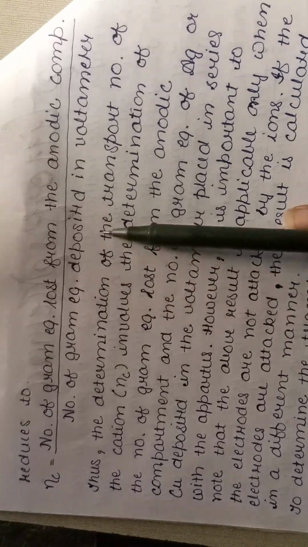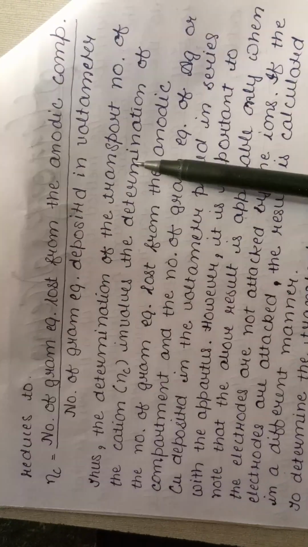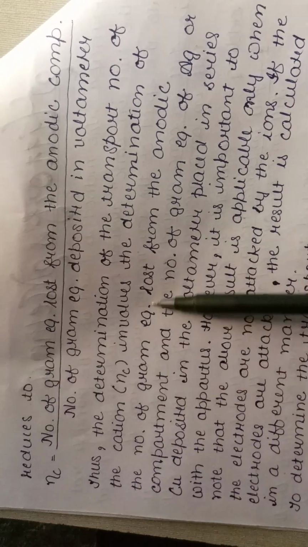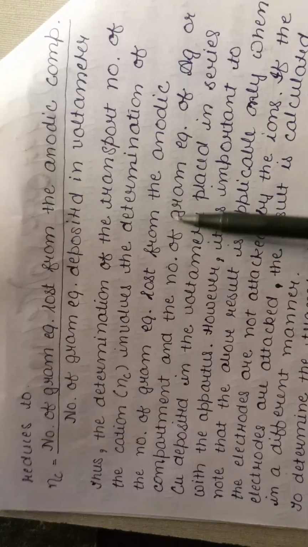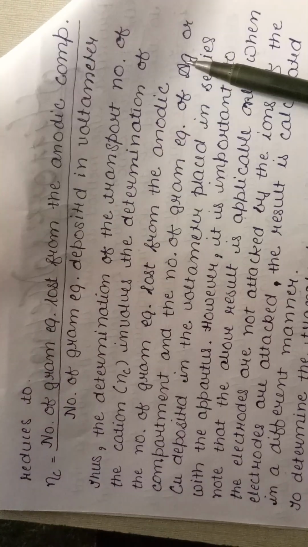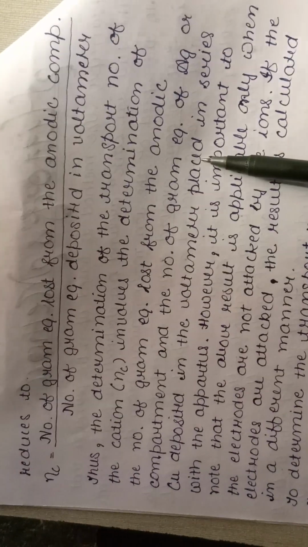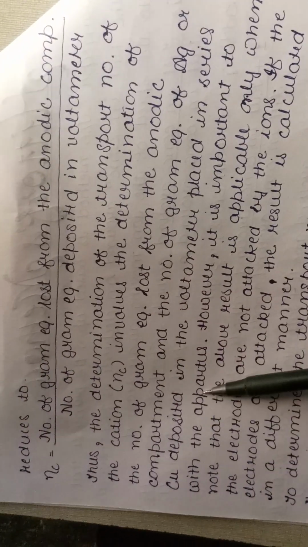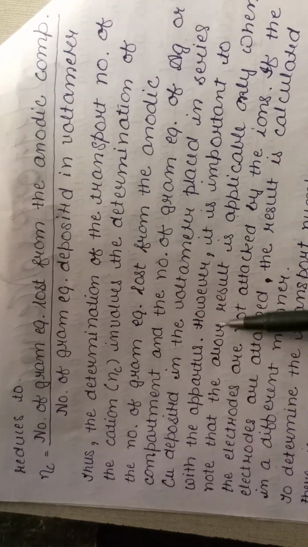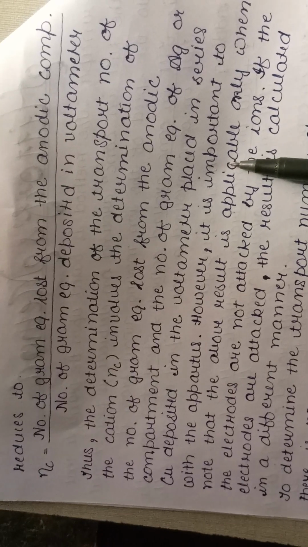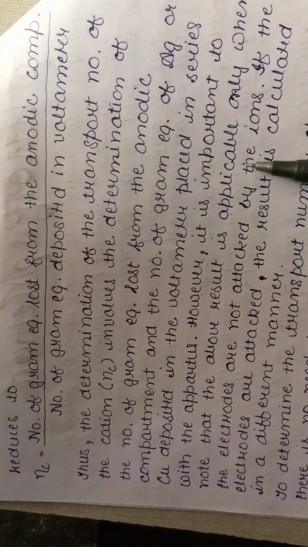Thus, the determination of the transport number of the cation involves the determination of the number of gram equivalents lost from the anodic compartment and the number of gram equivalents of silver or copper deposited in the voltmeter placed in series with the apparatus. However, it is important to note that the above result is applicable only when the electrodes are not attacked by the ions.